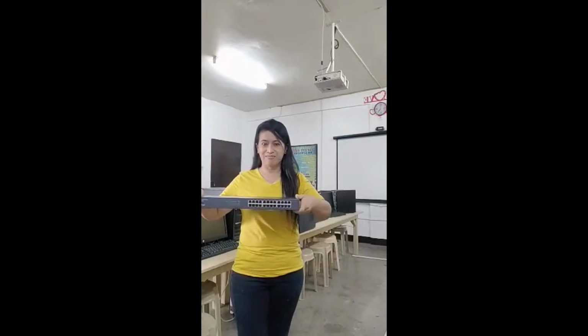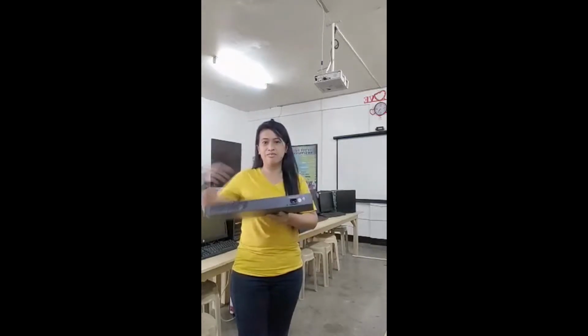Then we have the power port. These are the different devices that we need to remember in determining the number of computers. All that will help us configure the PC to a local area network.